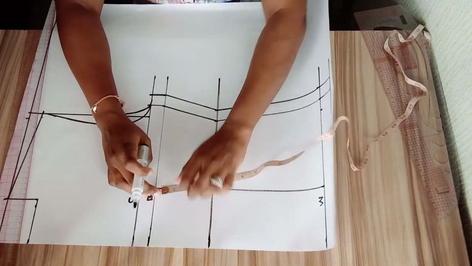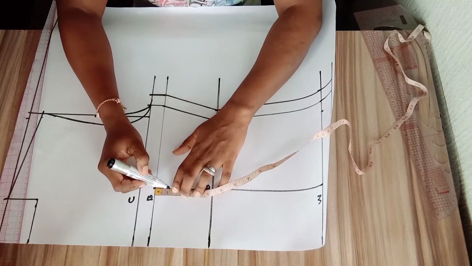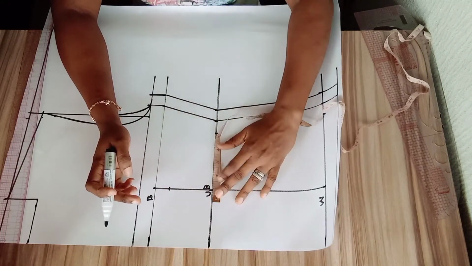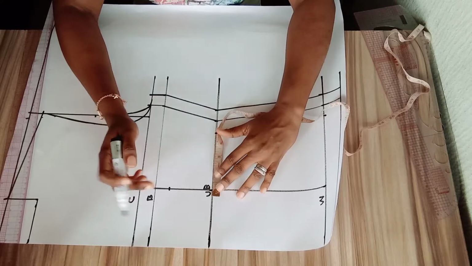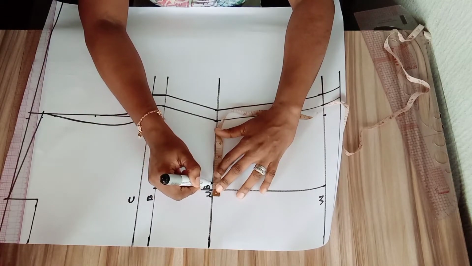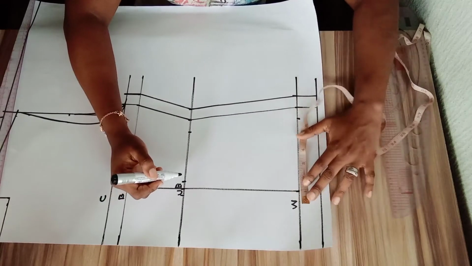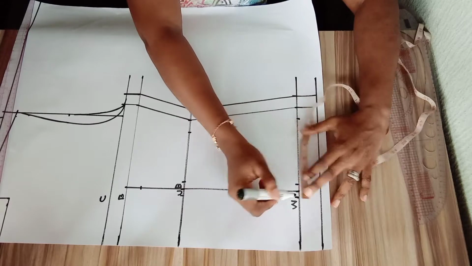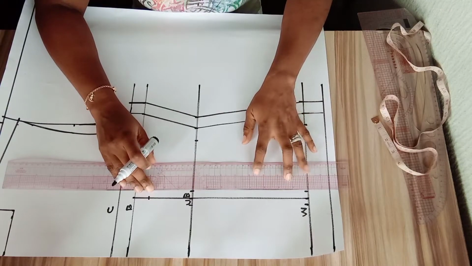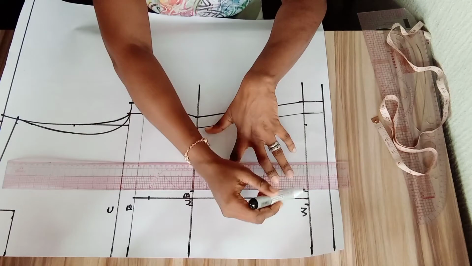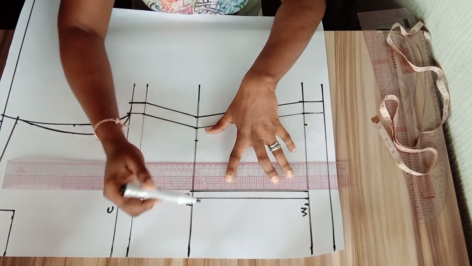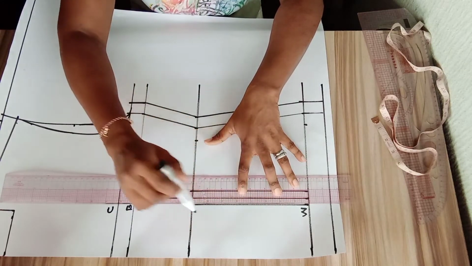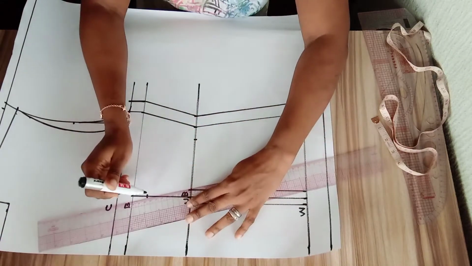On the bust line, I'll go down by 1 inch, and then next I'll mark half inch on both sides of the underbust line, half inch here, and half inch on both sides of the waistline as well. And then I'll connect the underbust to the waist here and here, and the underbust to 1 inch below the bust line.